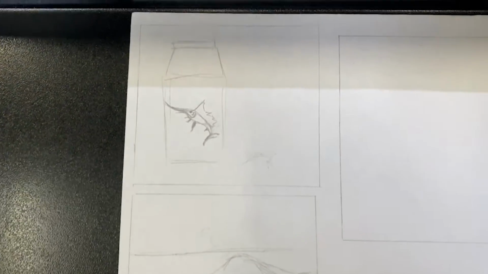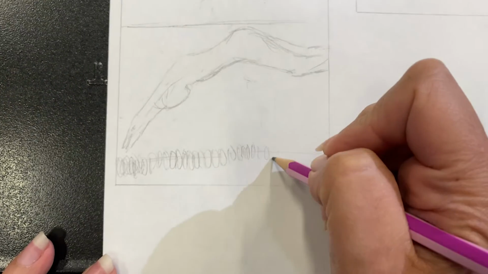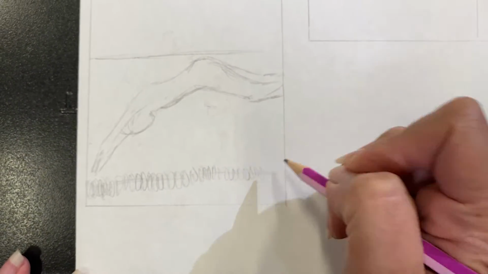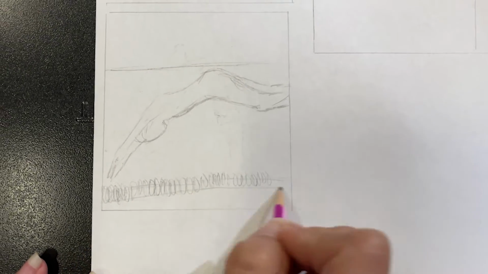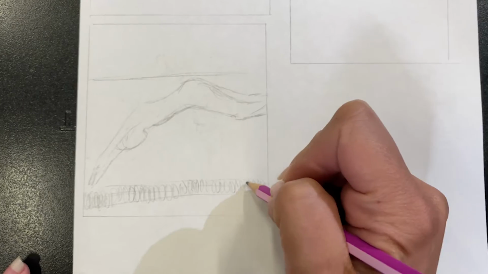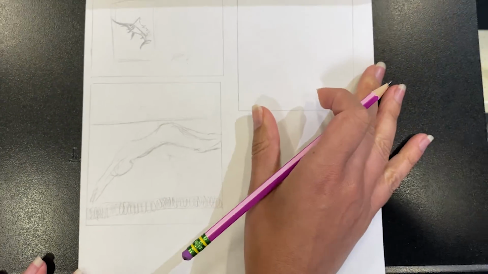All right, so continuing on with my panels, I'm drawing really lightly. Once again, always draw light before you add any dark hues to your drawing, just to work on proportion. And if you happen to mess up, you're able to erase those lines, while going with the story.